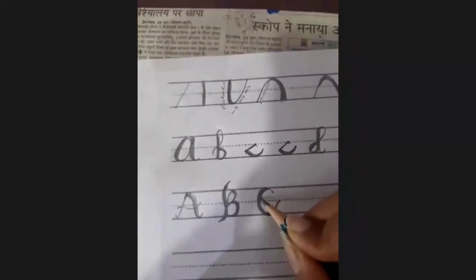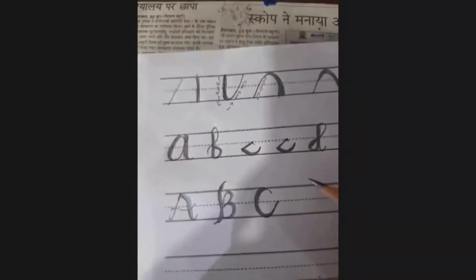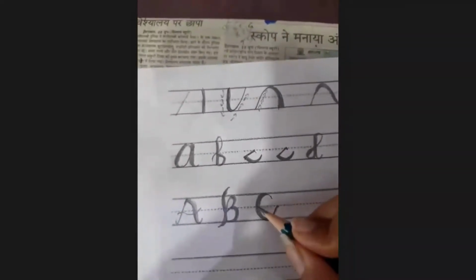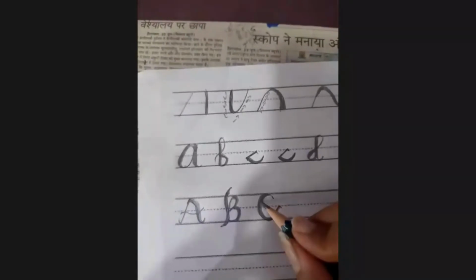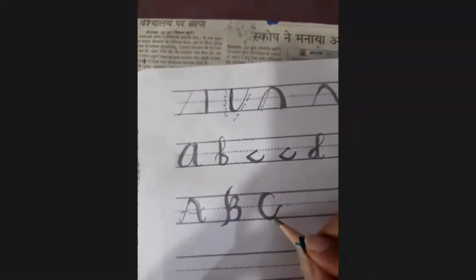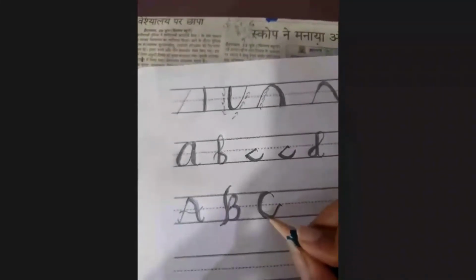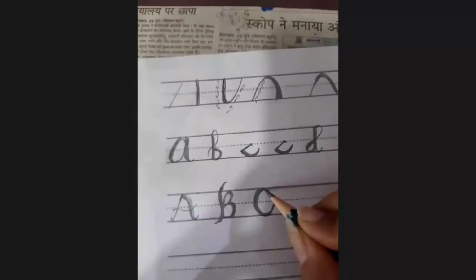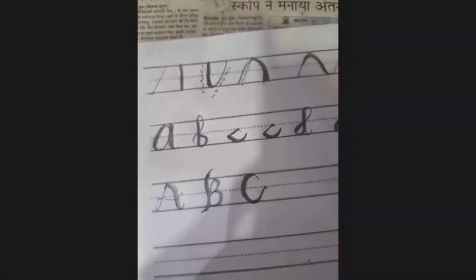See the alignments, children. Here it is thick and from here it is thin. Get all your alignments correct. I am joining from thick and then thin. See the transition. How is the change coming? Thick and then thin.